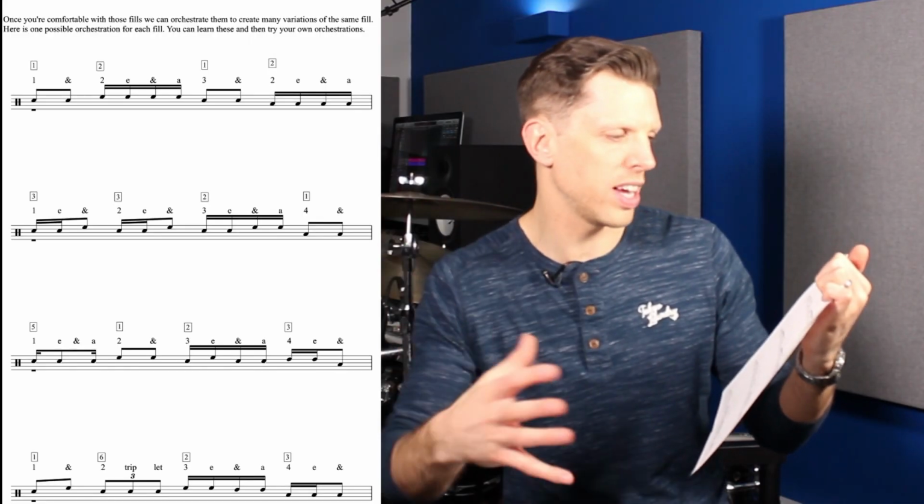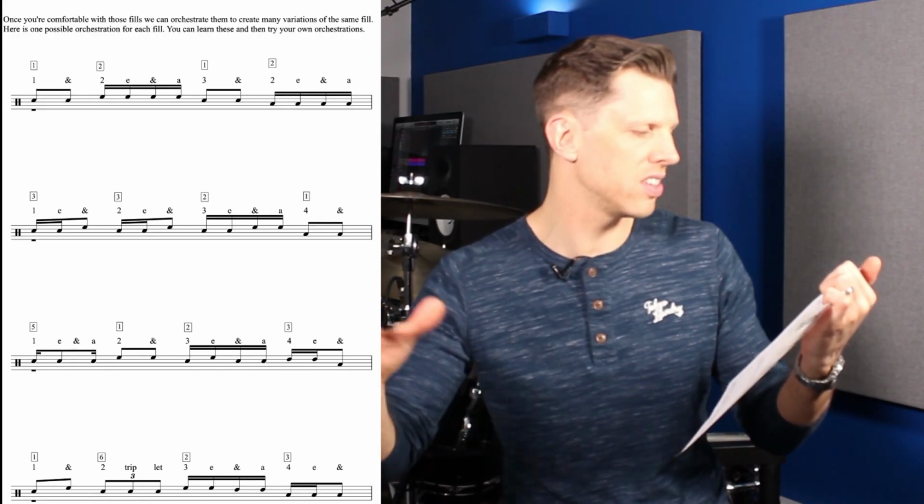So you could just stick within these rhythms, the 4 examples, move it around the kit in different ways, and create lots of different variations of those fills. And we're going to just explore that a little bit here. So on page 3, it says once you're comfortable with those fills, we can orchestrate them in many ways to create variations of the same fill.